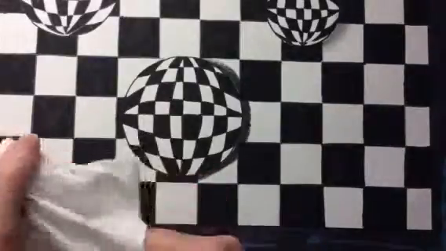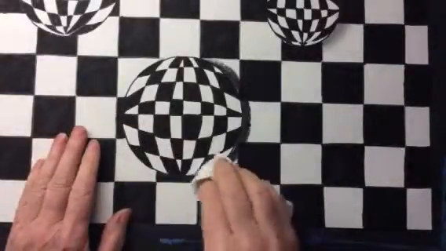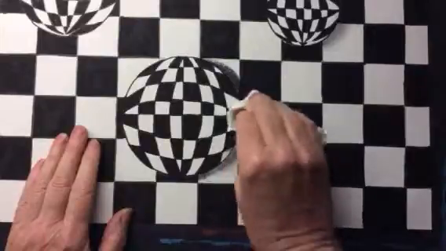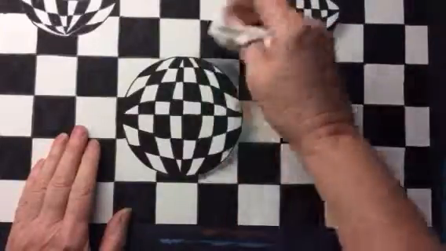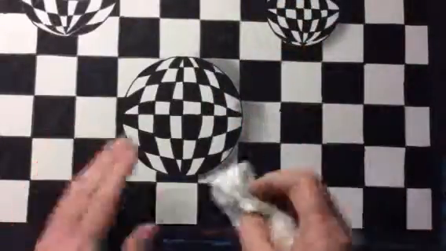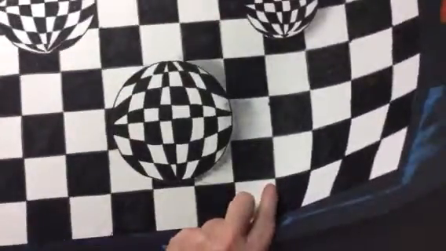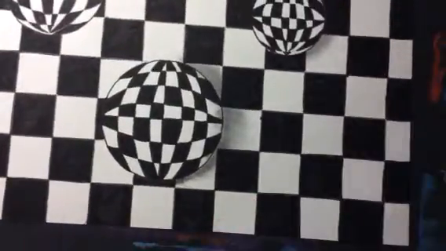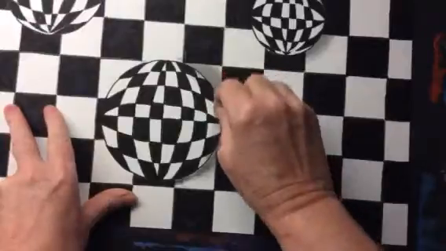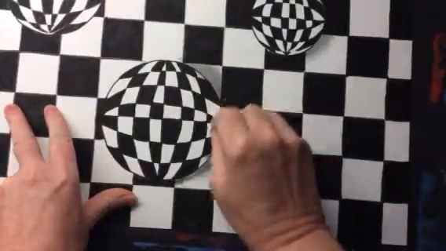And then get your tissue, smudge it. If you get any charcoal where you don't want it to be, you can use your rubber and rub it out. Don't really want there to be any on there, so I can just rub those bits out.